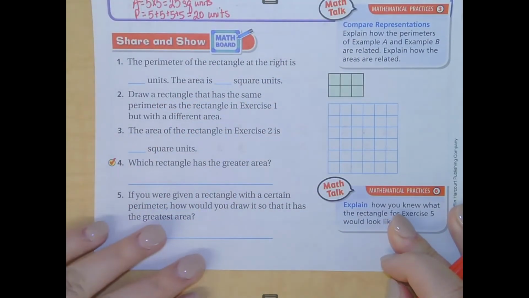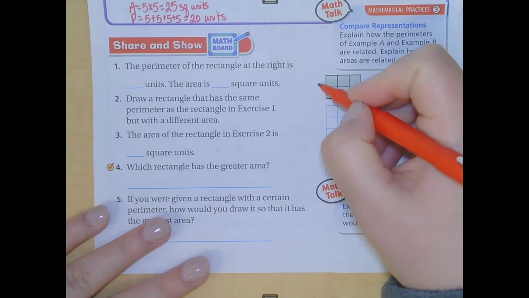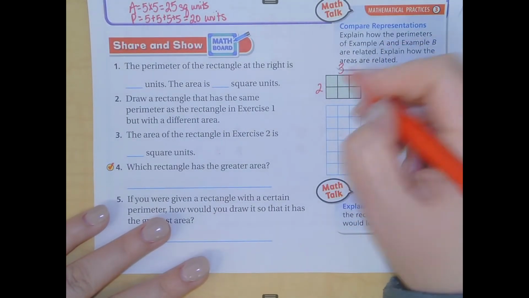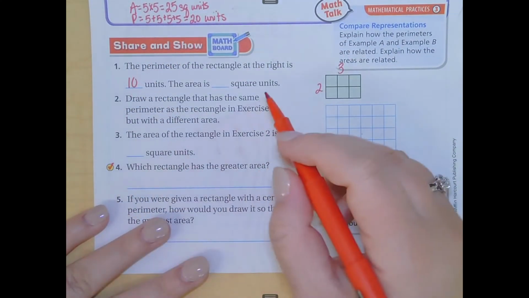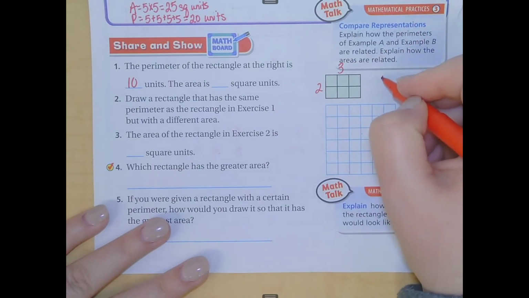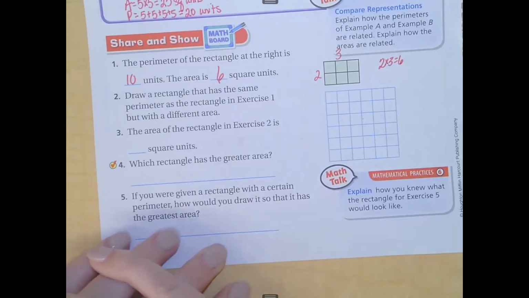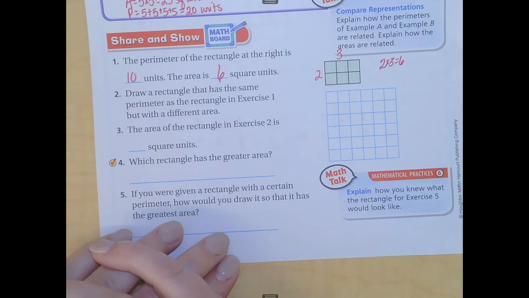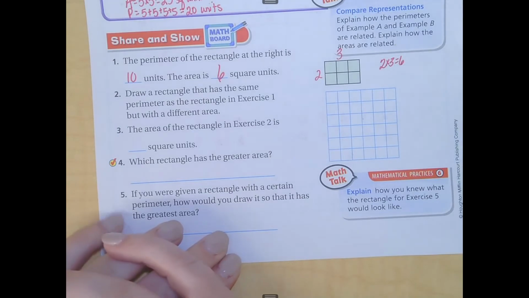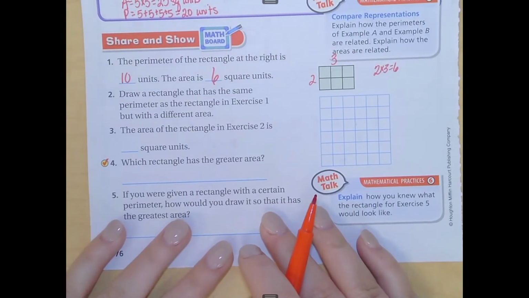So the perimeter of the rectangle at the right is, okay, well, it's 2, 3, so 5 and 5 would be 10 units. The area is, well, the area would be length times width, so 6 square units. Draw a rectangle that has the same perimeter as the rectangle in exercise 1, but with a different area. Okay, so the perimeter needs to be 10.